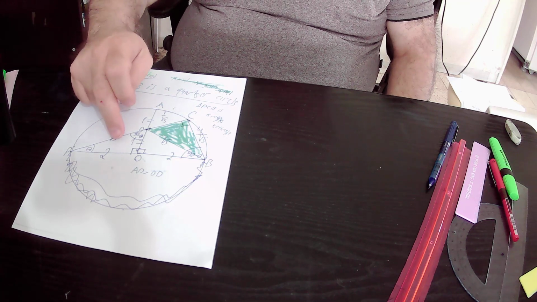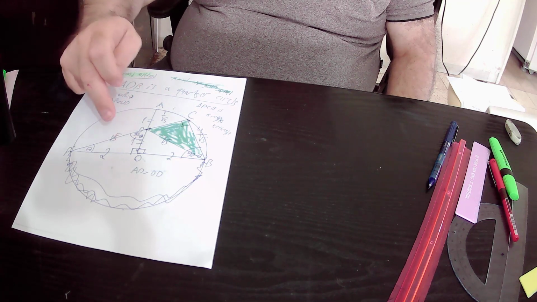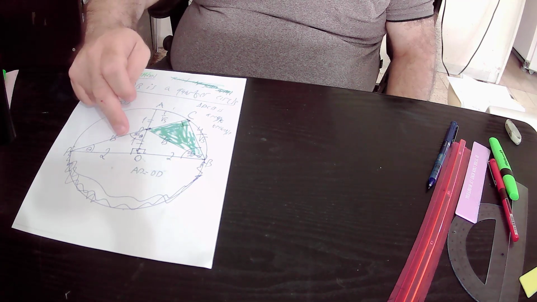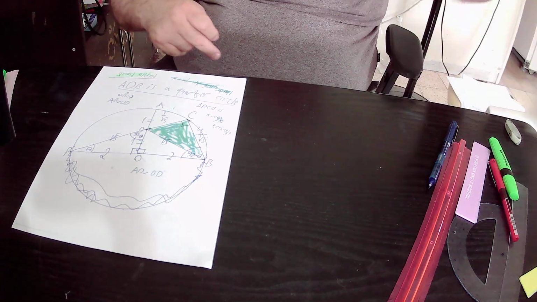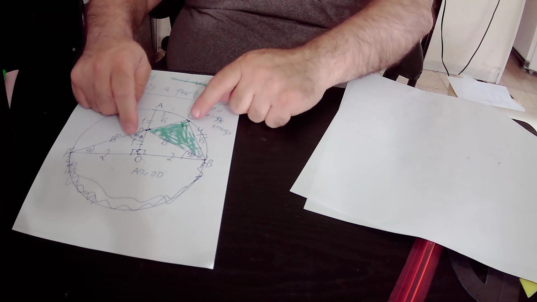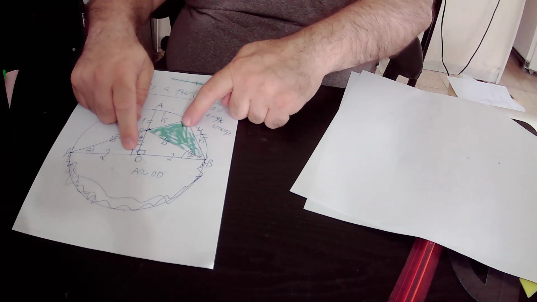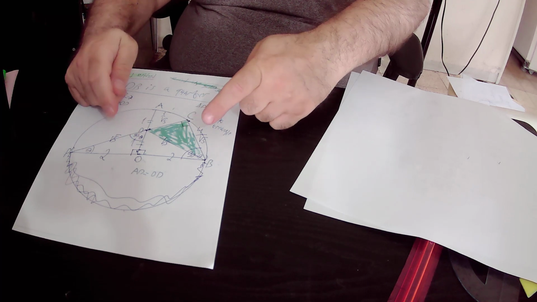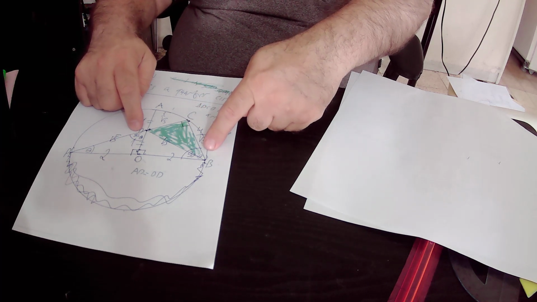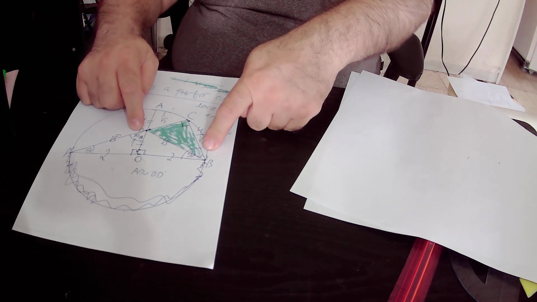Then we proved that this right triangle PDO is similar to the right big triangle PCB. Why are those two right triangles similar to each other? First of all, those two angles are both equal to 90 degrees, therefore they are equal to each other. Those two angles are both equal to 90 degrees minus theta, therefore they are equal to each other.